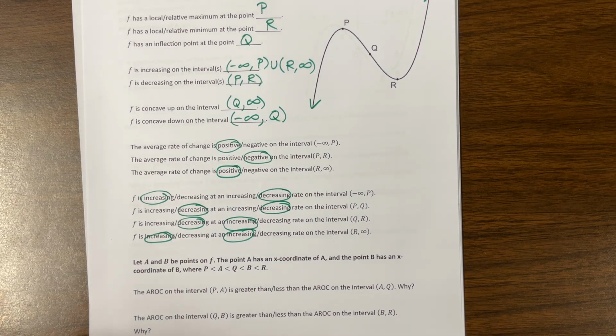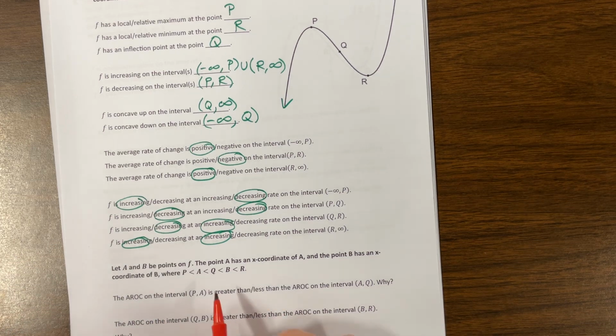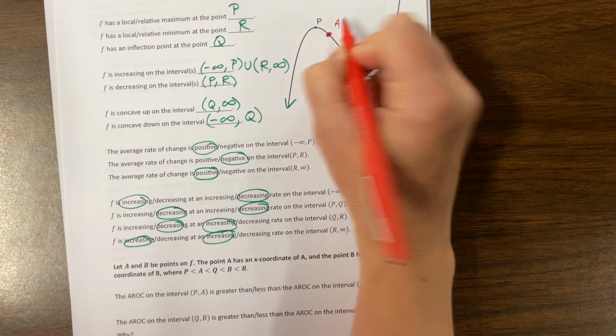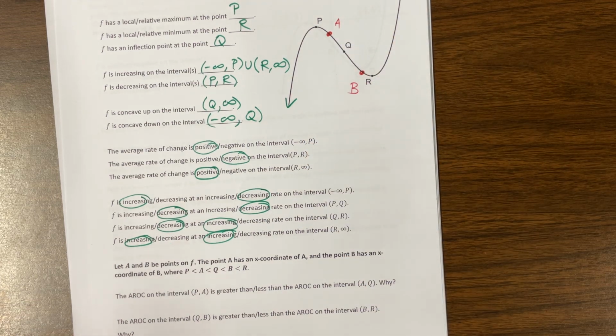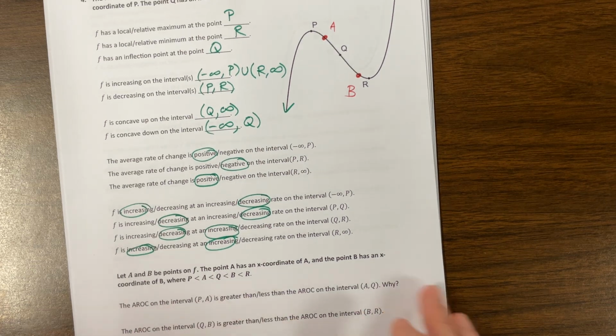Okay, now they're telling us we've got 2 more points. We've got the point A and the point B. A is over here between P and Q, and B is somewhere, it doesn't really matter where, between Q and R. So that's what we're telling you here.